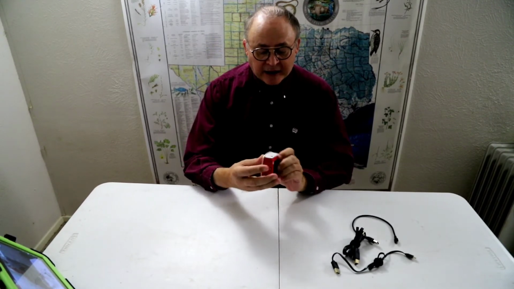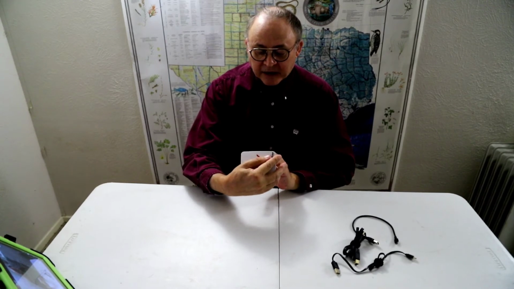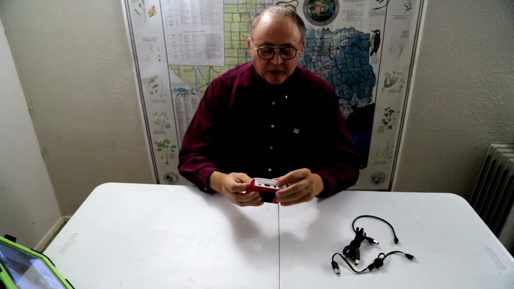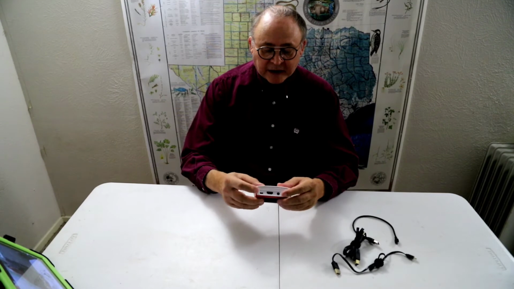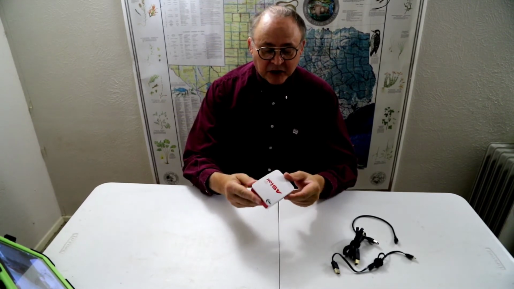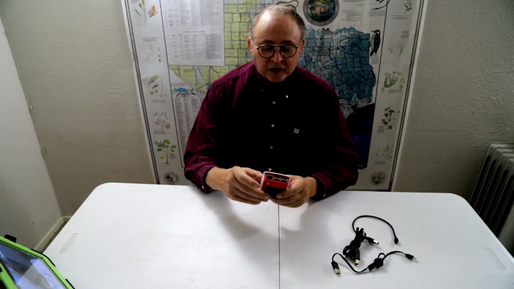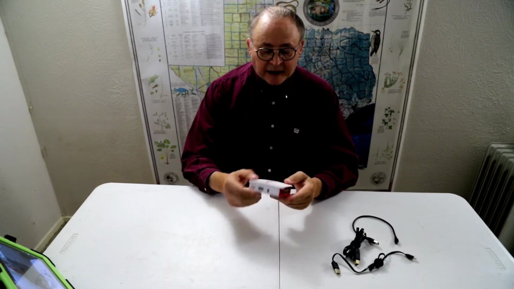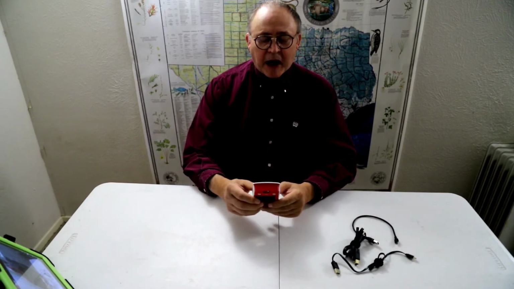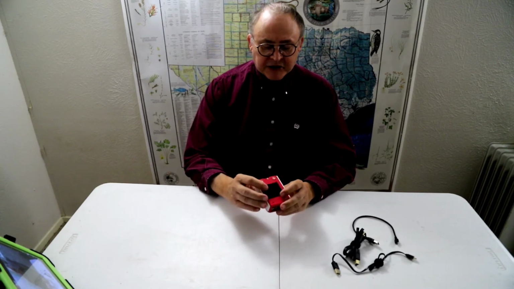What do we have here? We had camera audio hookups. We had what we call the micro USB. And then on the back, you had the ability to do Ethernet and then USB ports. Now, when this first came out, it was like, well, this is great.